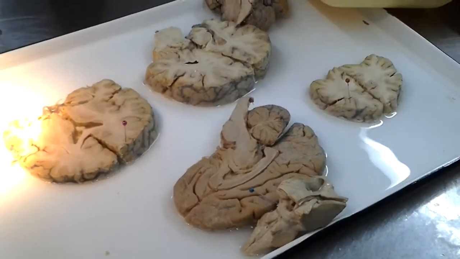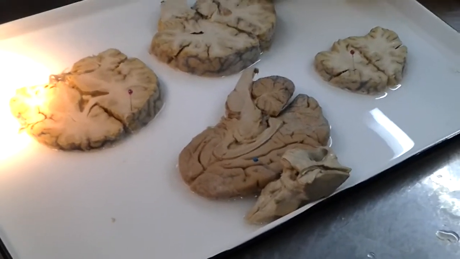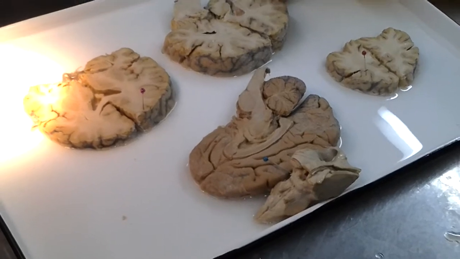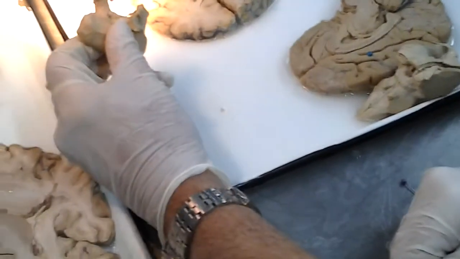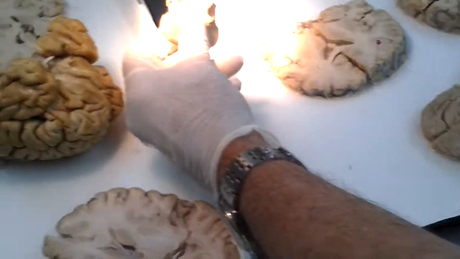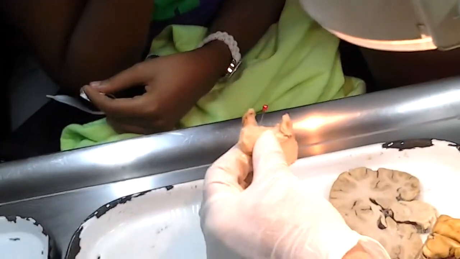Very good. Where are the cell bodies for the first order neurons in the body? DRG, dorsal root ganglion. Cell bodies for the second order neurons? Right here, in the gracile and cuneate nuclei. That's massive. Look at that. These are the gracile nuclei, the tubercles.